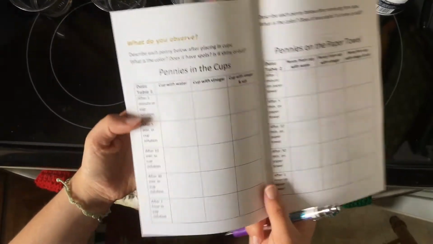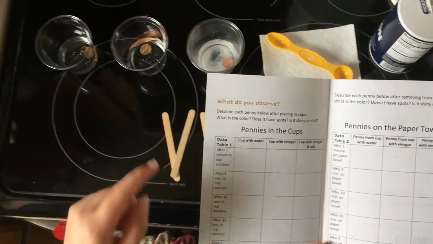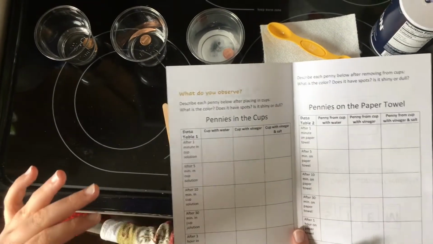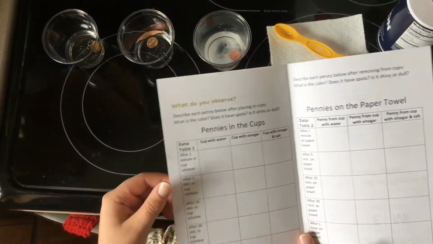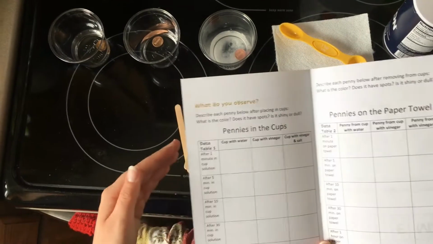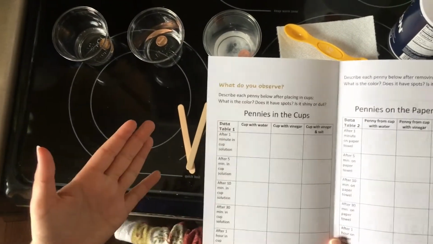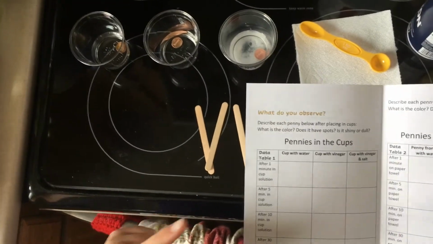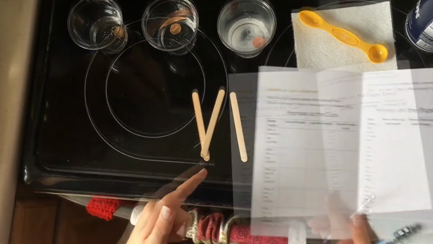And after observing each of the 3 cups, you're going to fill in this chart with what you see. Colors you see, if you see spots, if it's shiny or bright, like what you can see going on in the cup. Anything, any detail matters. So what you're going to need is to find a clock or a timer.